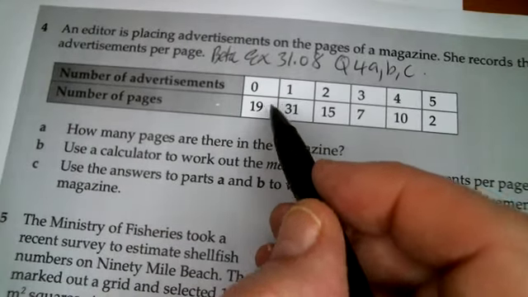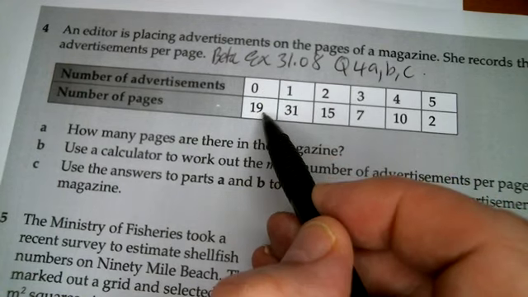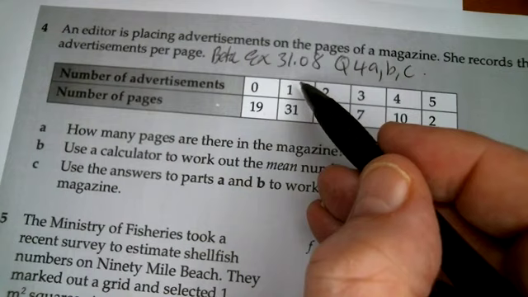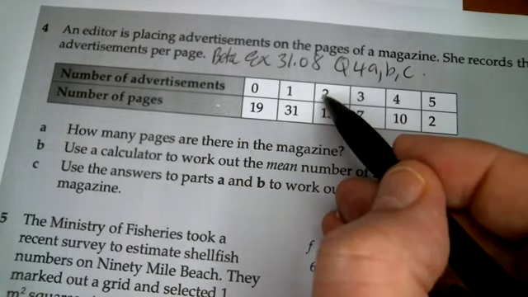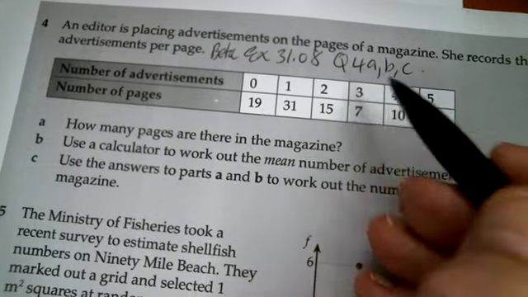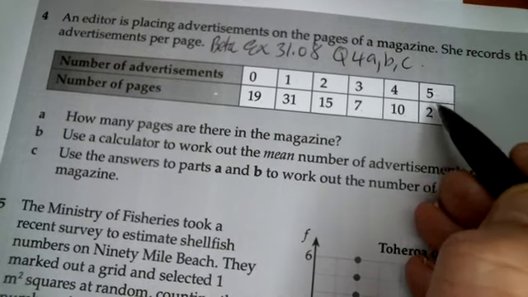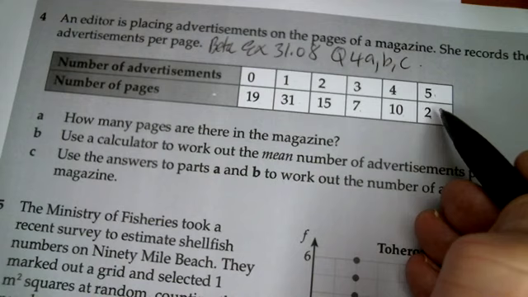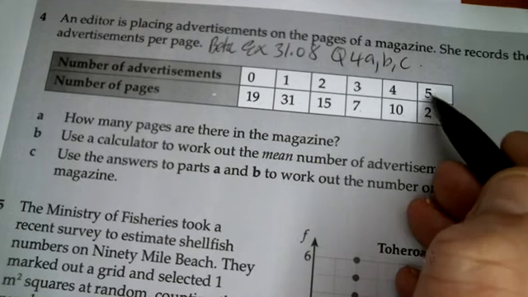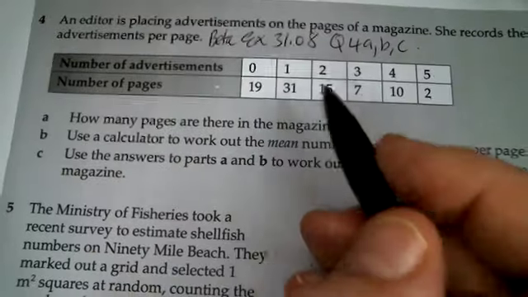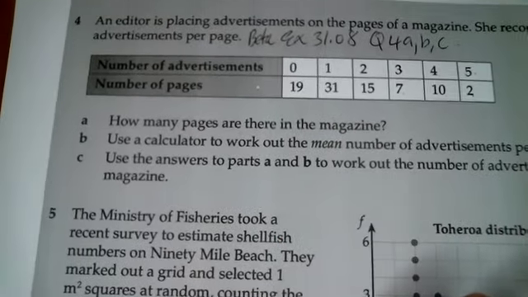So here we've got 19 pages with no adverts. We've got 31 pages with 1, 15 pages with 2, 7 pages with 3 adverts, 10 pages with 4, and 2 pages with 5. Gosh, it must be a really boring magazine for those 2 pages. All they are is adverts. But on the whole, there's possibly a lot of good content, or at least not adverts. So that's probably quite a useful thing to know.